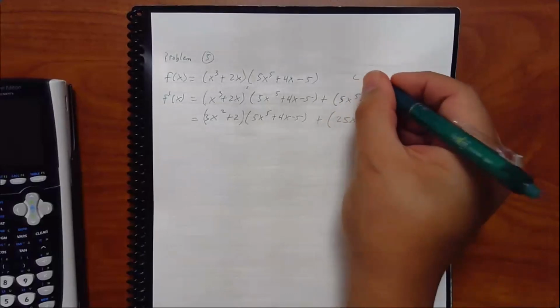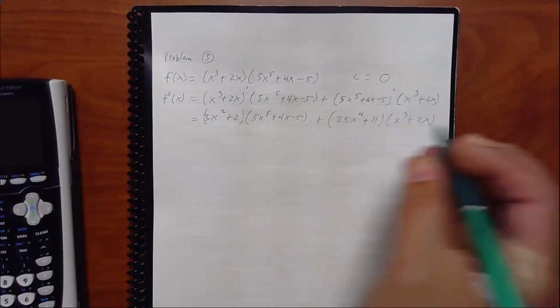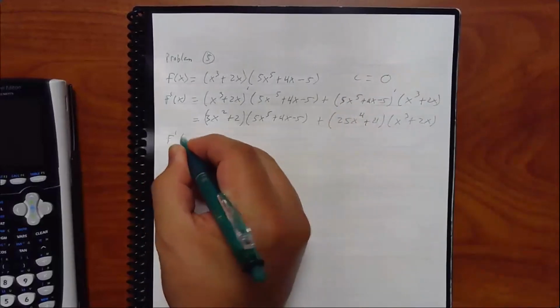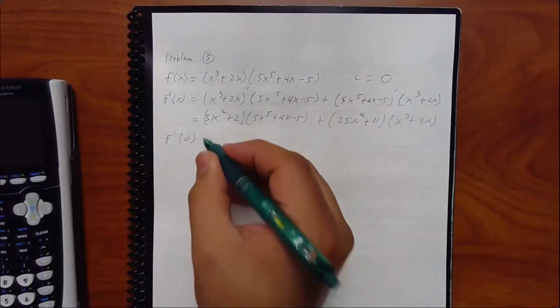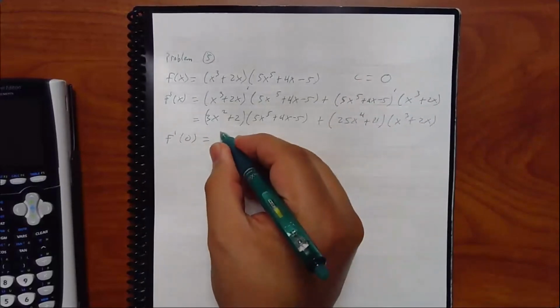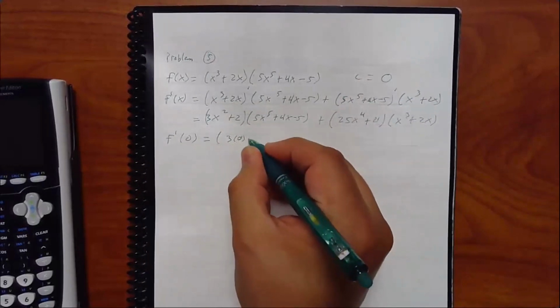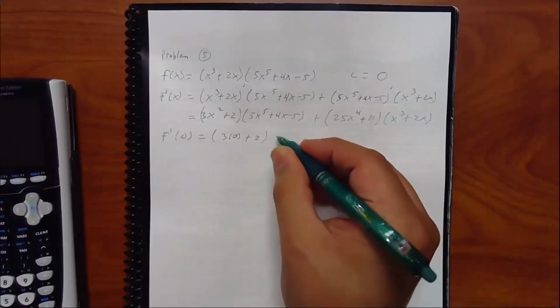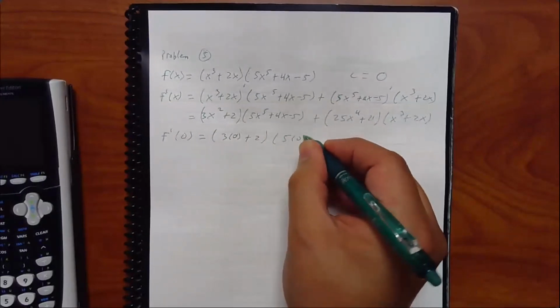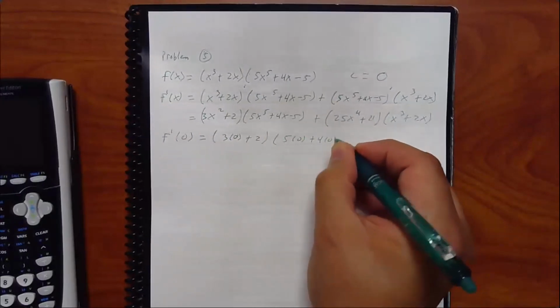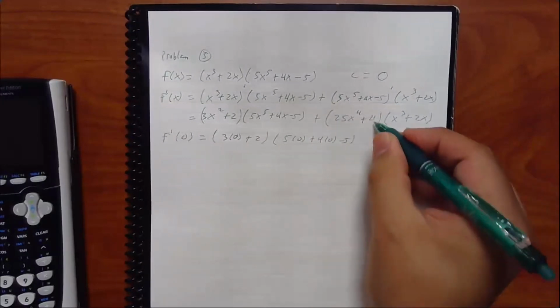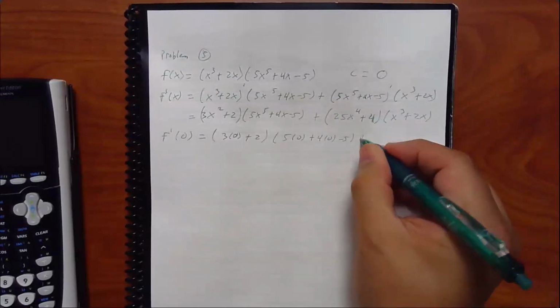No, it was just more of, I had no idea what to do with the C, but I think you said you just plug it in, right? Yeah, you just do this. Plug in the 0. So 0 is what's my C. So it'll be 3 times 0 plus 2 times 5 times 0 plus 4 times 0 minus 5. Oh my gosh, that's all I had to do.